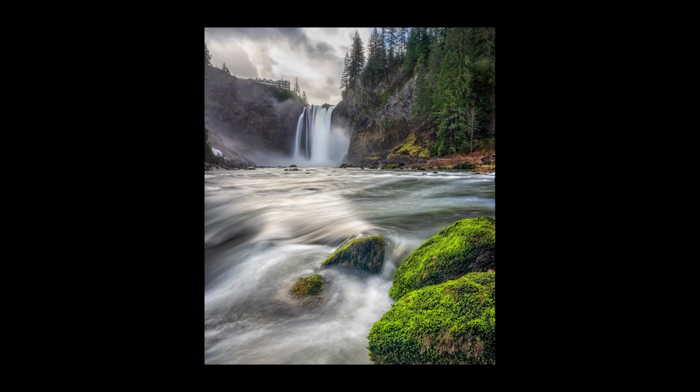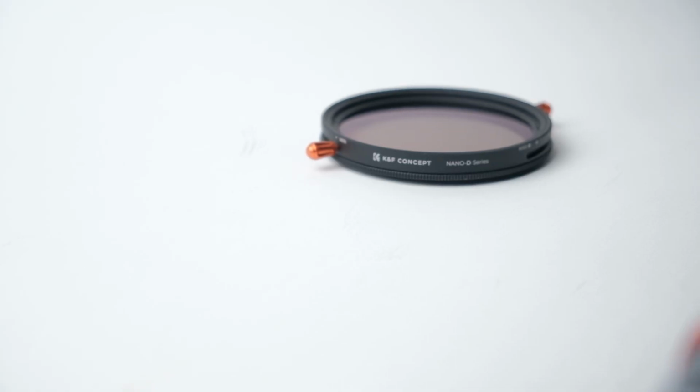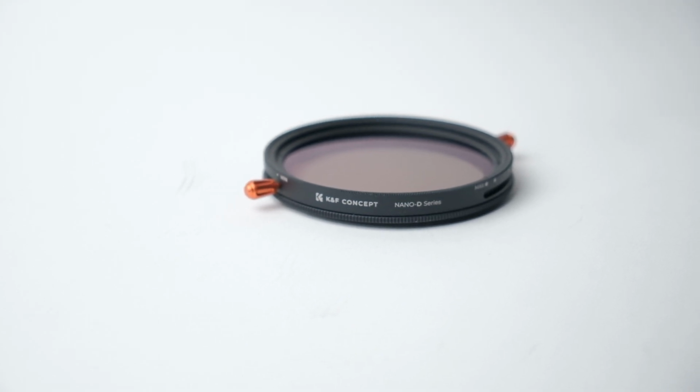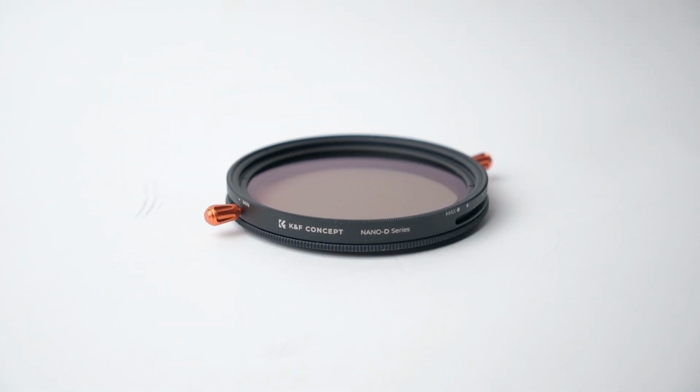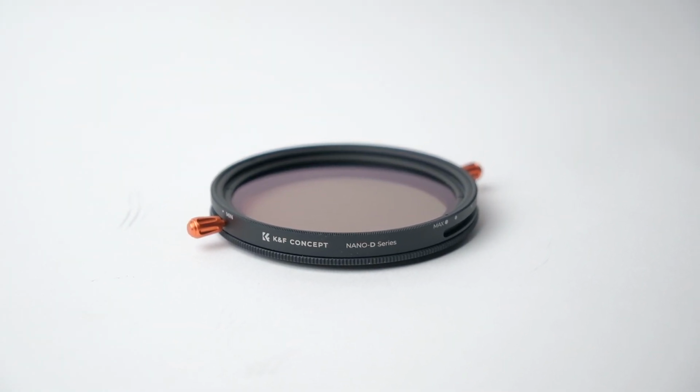For example, if you're shooting in bright sunlight and want to get that cinematic motion blur in your video or a silky water effect in a photo, the ND filter can make that possible. Or maybe you're a portrait photographer who loves a shallow depth of field but doesn't want to deal with blown out highlights. Again, ND filters are your best friend.